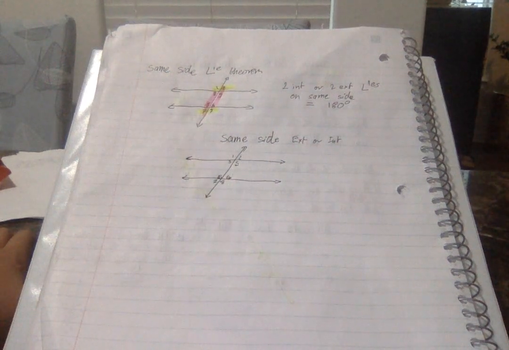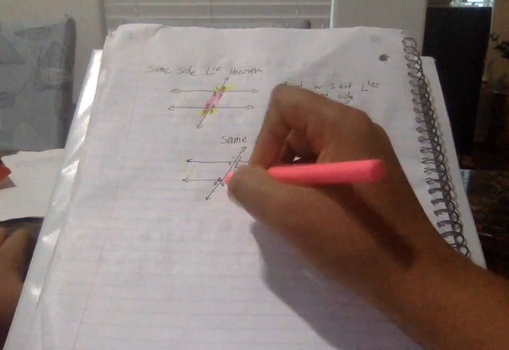And on the bottom is just that, but split up, which is just saying that this and this are the same, this and this are the same, and same for the top.